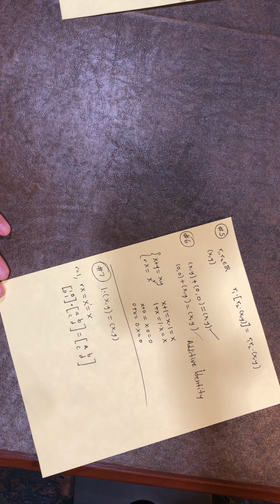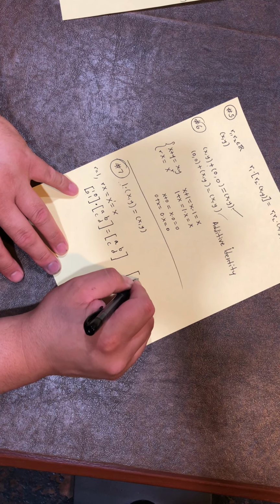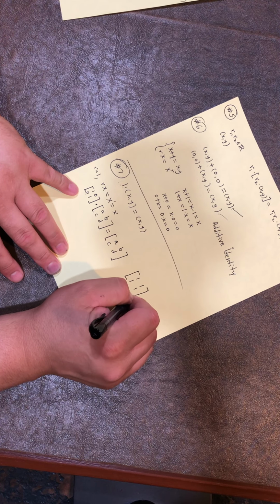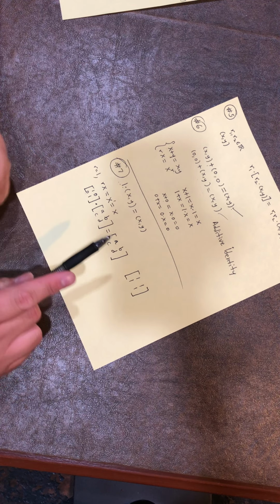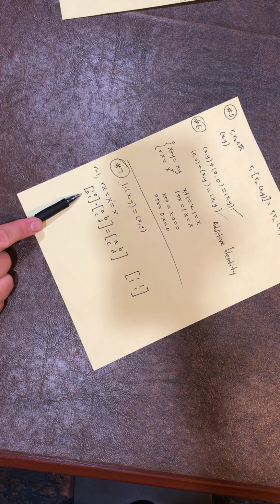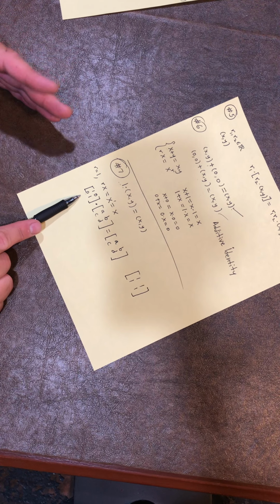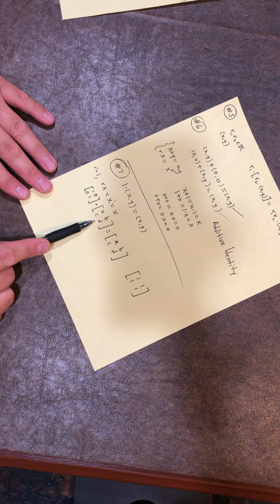And so I'm just showing you that it doesn't just look like that, because I got to tell you, when I first saw this, I thought that the multiplicative identity would look something like this, and I was wrong. It looks like this. And the reason why is because of the way the operation of multiplication is defined.